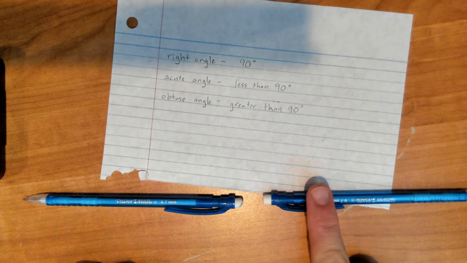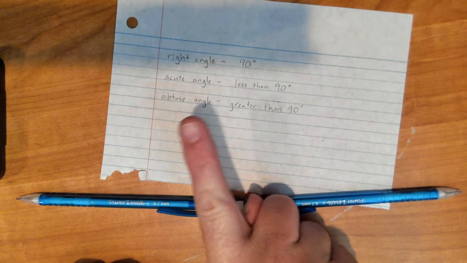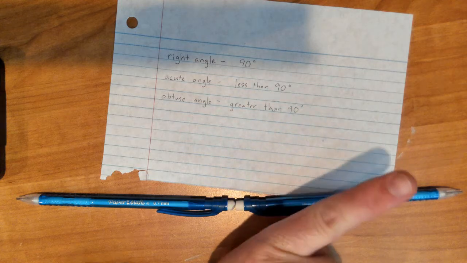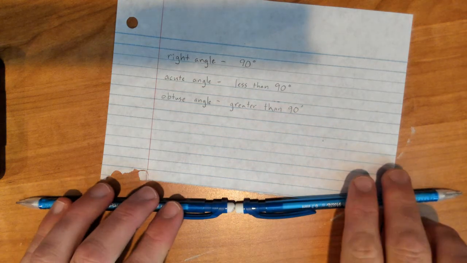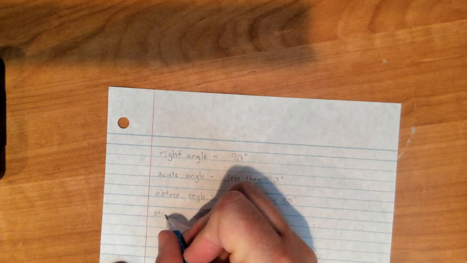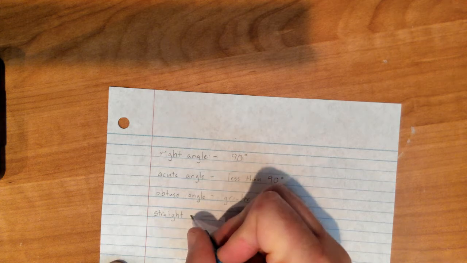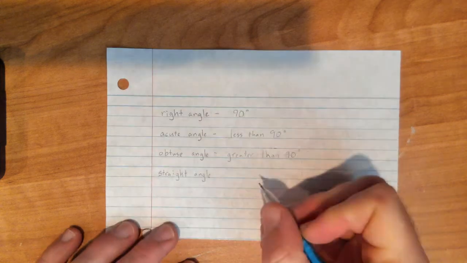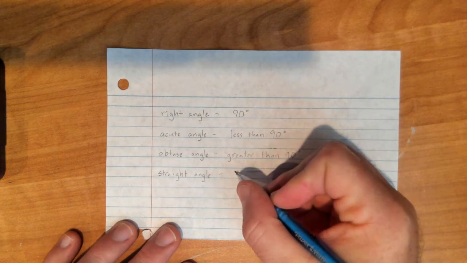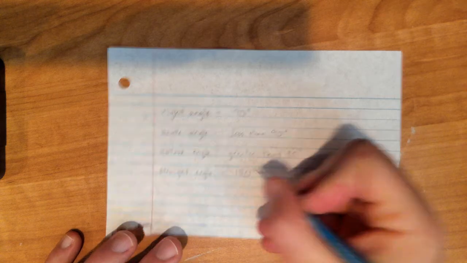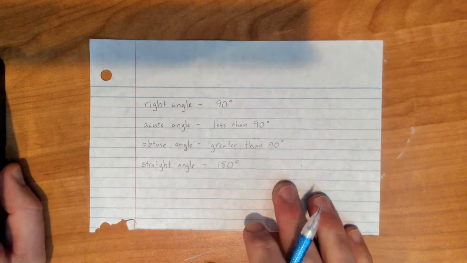When one of the rays has gone past 90 into obtuse all the way so that it's flat, this is what we call a straight angle. And a straight angle is exactly 180 degrees. Okay?